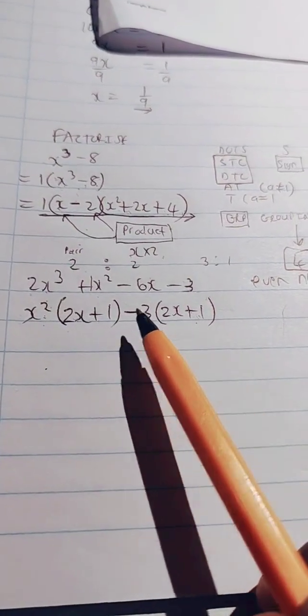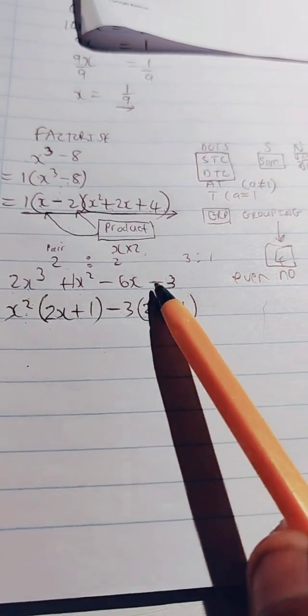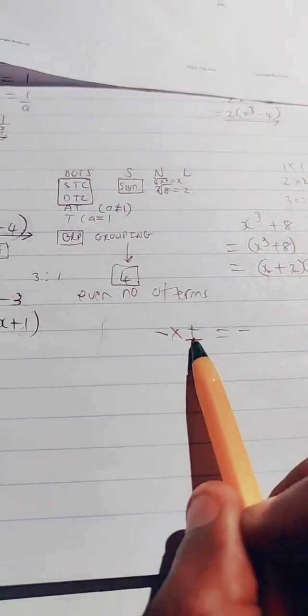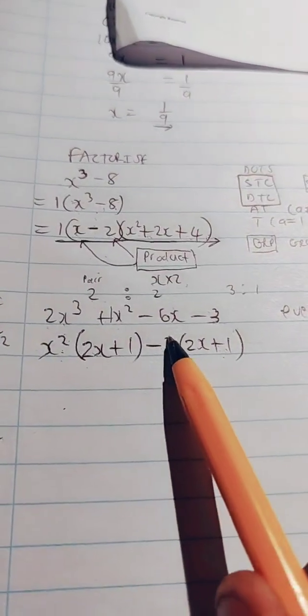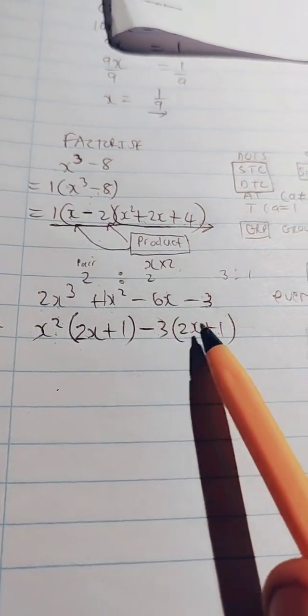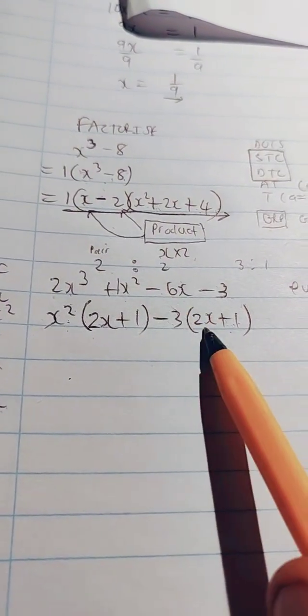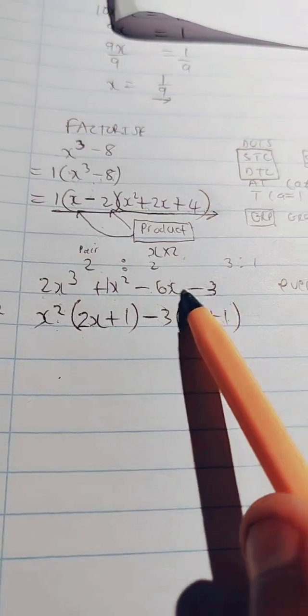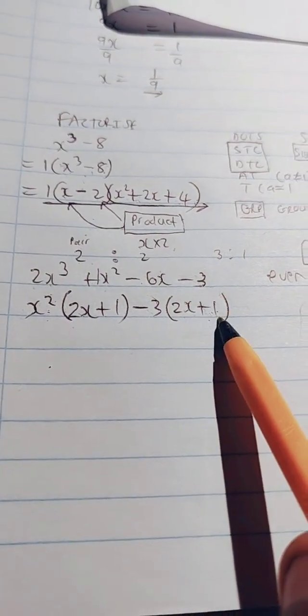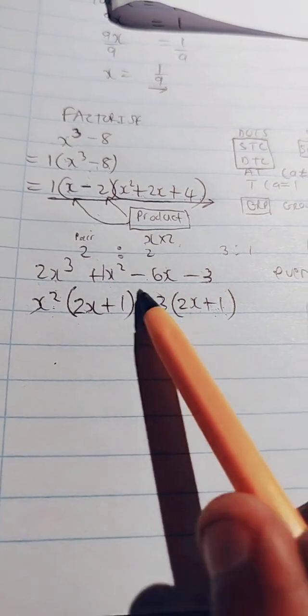It is positive 1. Be careful, guys, with the signs. Whenever a negative sign is taken out, all of the signs inside the bracket change. Remember the negative 6x was negative. Look now what's inside, it's positive. Remember the negative 3 was negative, but look what is inside, it's positive, because you take out a negative.